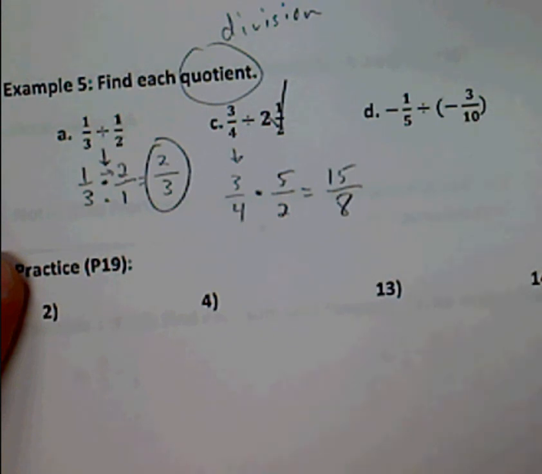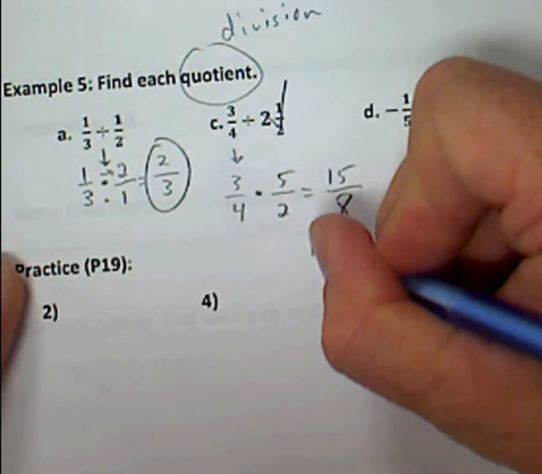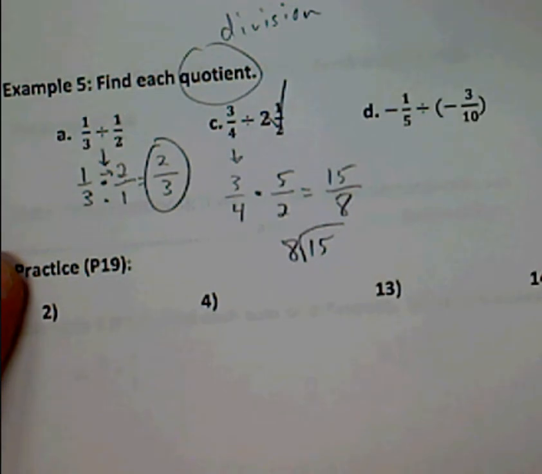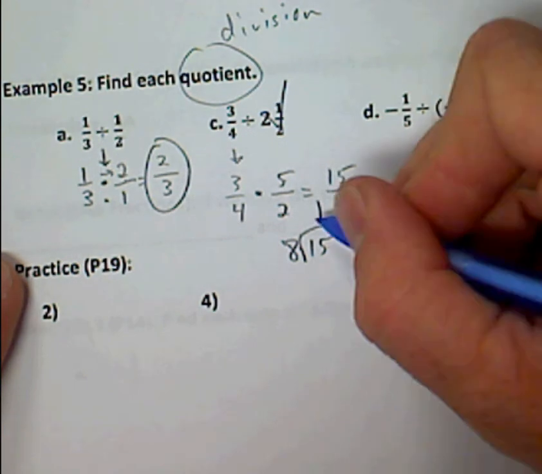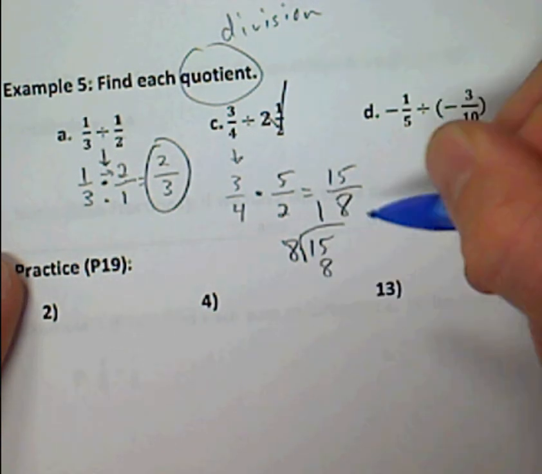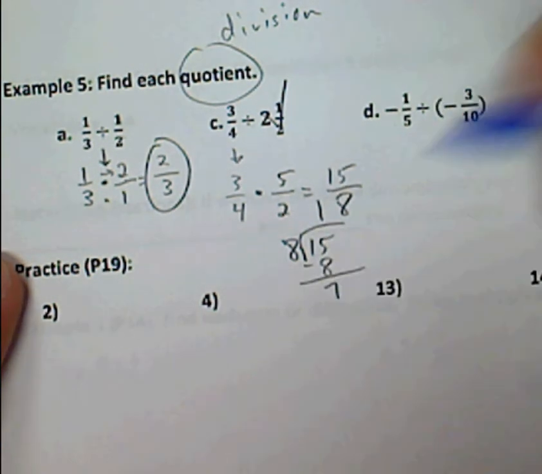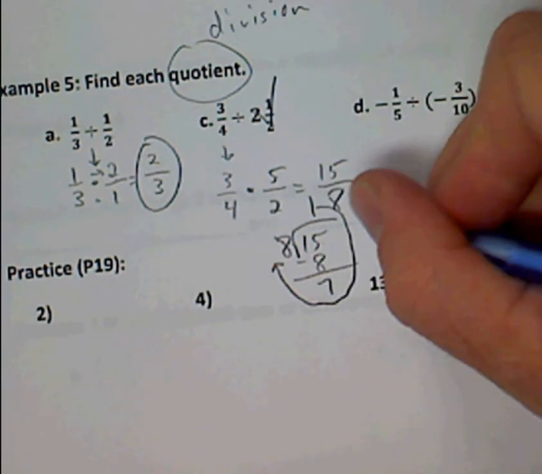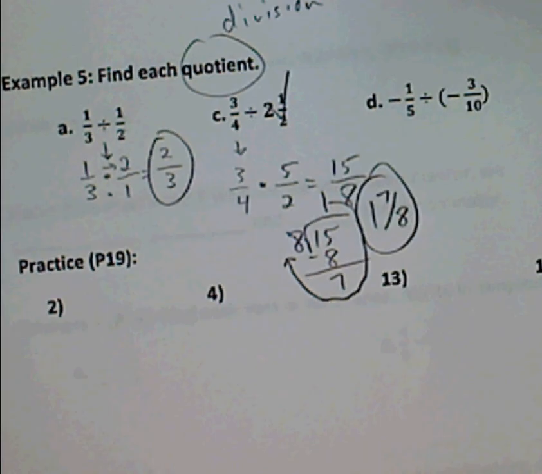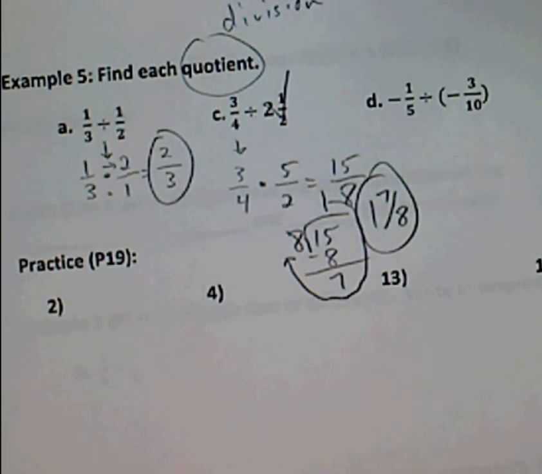Instead of multiply, we divide. Top number in, bottom number out. 8 goes to 15 once. 1 times 8 is 8. That leaves me with 7. I would have 1 and 7/8, just like we taught you last year. Okay? Now we are on letter D.